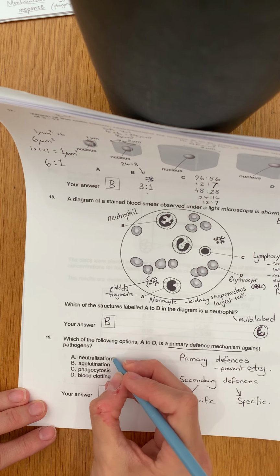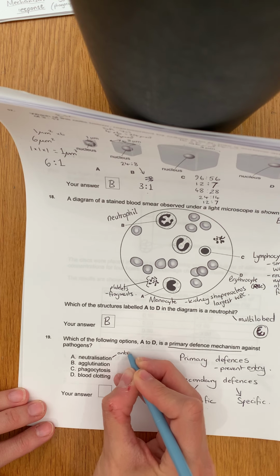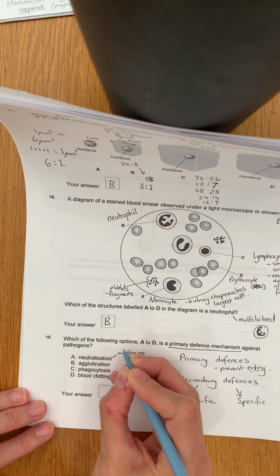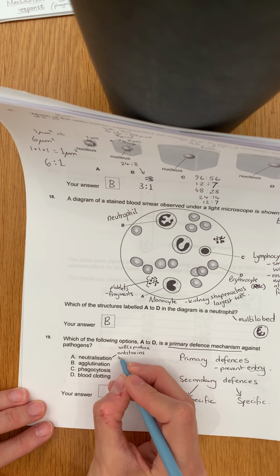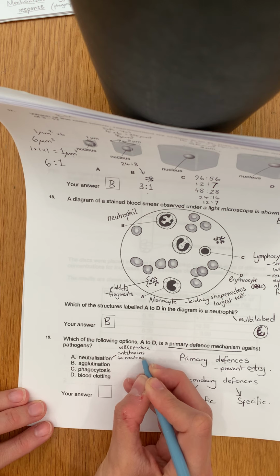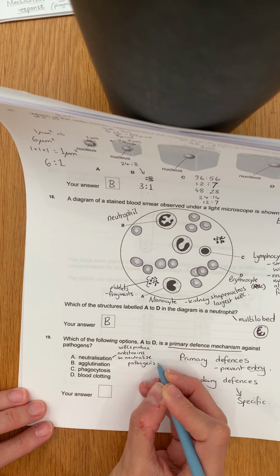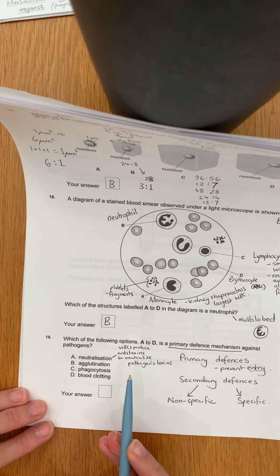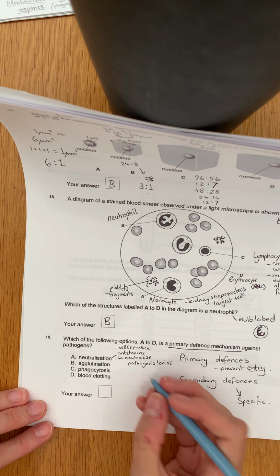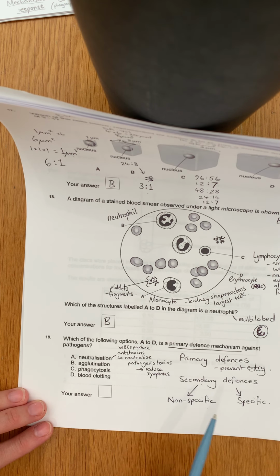Neutralization, well, that's when white blood cells produce antitoxins to neutralize the pathogens' toxins. So it's already inside, and that doesn't actually destroy the pathogen at all. That will just reduce symptoms. But it's already inside, so that would be a secondary non-specific.